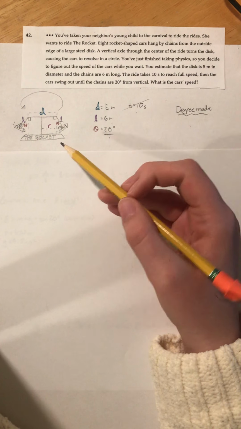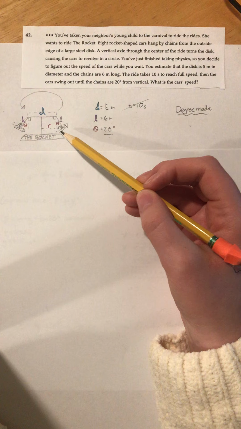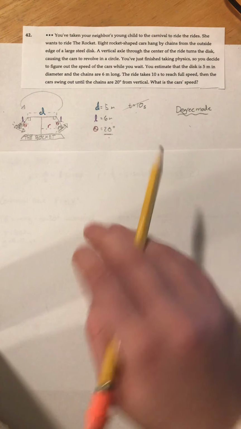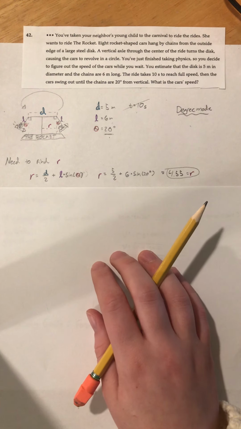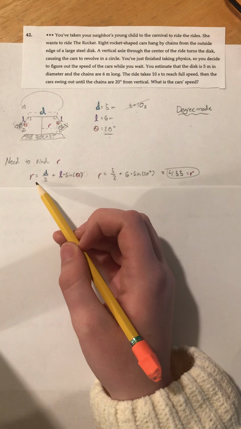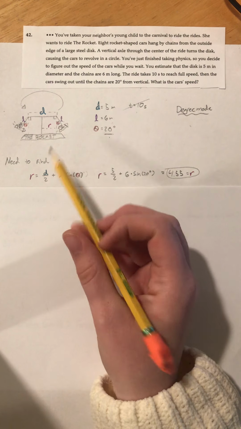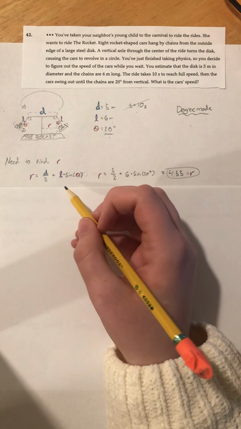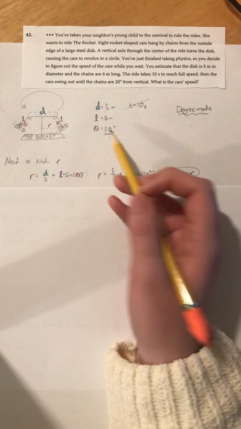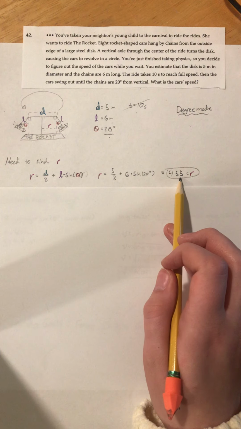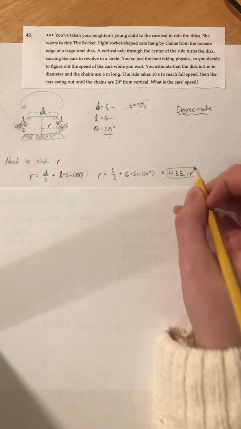So the first thing we need to do is to find the true radius of the rocket's movement. We're just going to use simple trigonometry for this. So the true radius is going to be equal to the diameter of the disc divided by 2 plus the length of the chain times the sine of 20 degrees. And so that's going to give us a true radius of 4.55 meters.